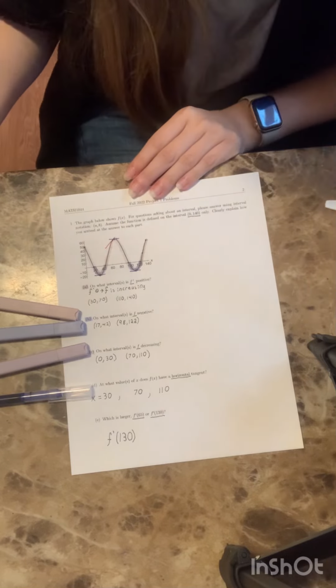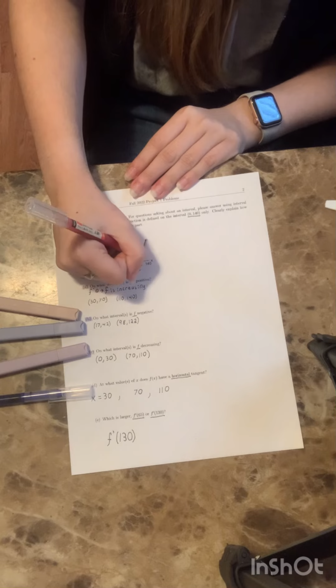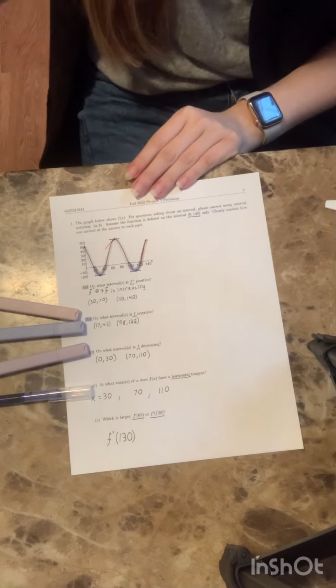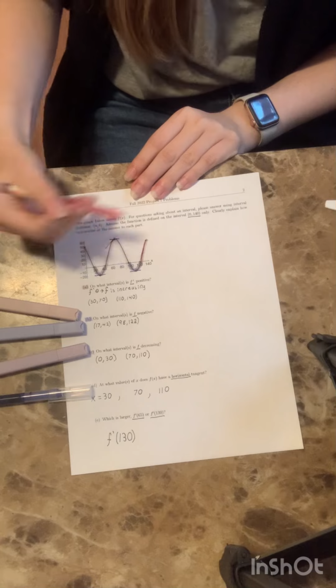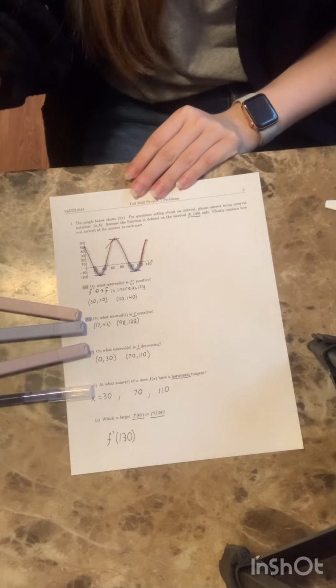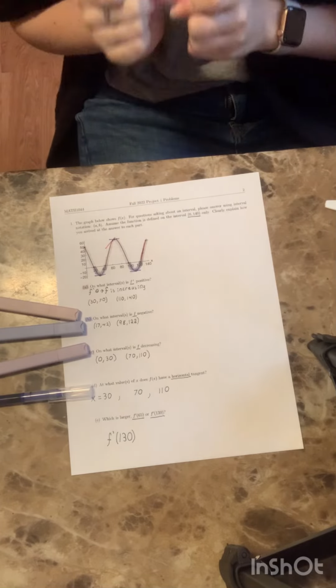Now if I draw our tangent line for 130, I'm just going to draw right on top of it. It's going to look like that. If you were to find the slopes of both of these, you would see that this slope is slightly larger, which means it's going to be slightly higher on our graph, making our answer f prime of 130.